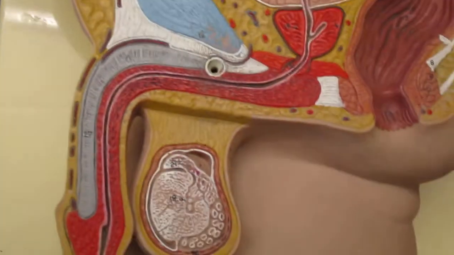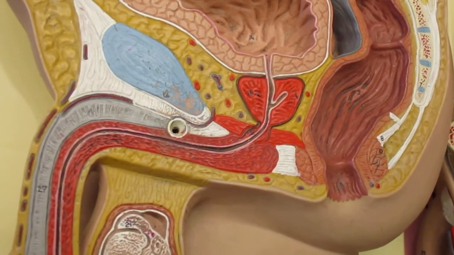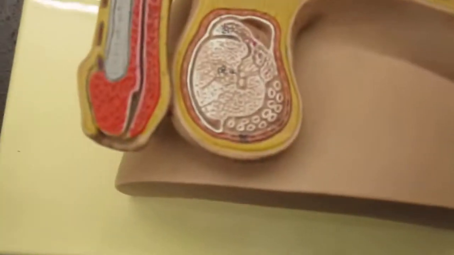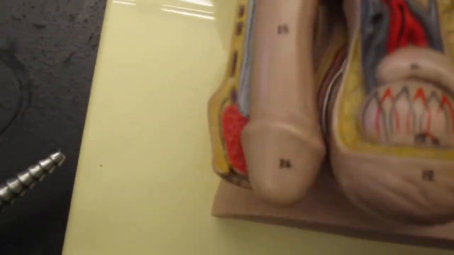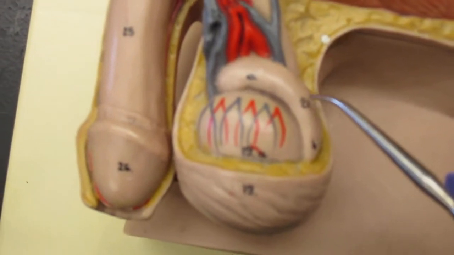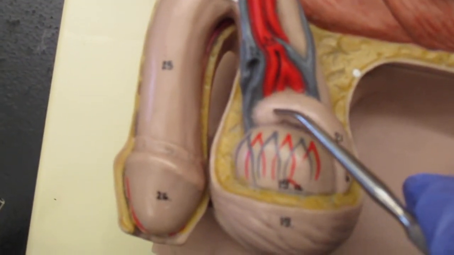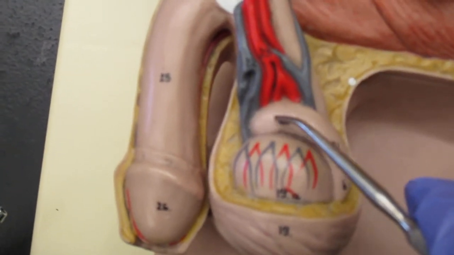What's next, the epididymis. So the epididymis can be seen on the outside right here. So here's your epididymis right here. So here's your parts. Right here we can see the head.